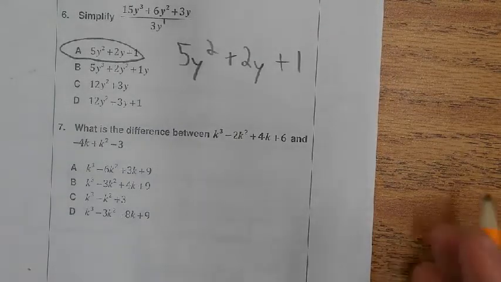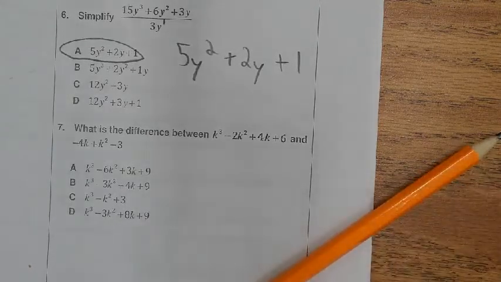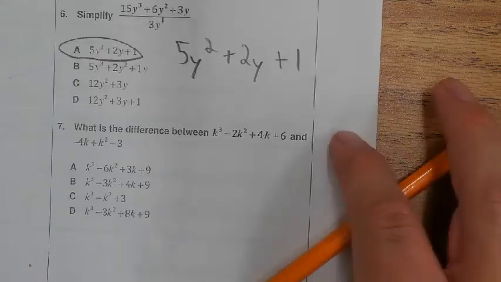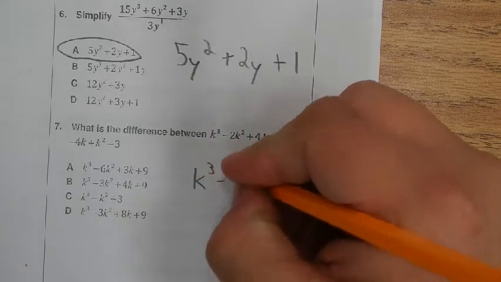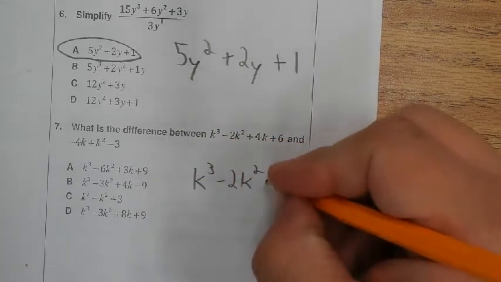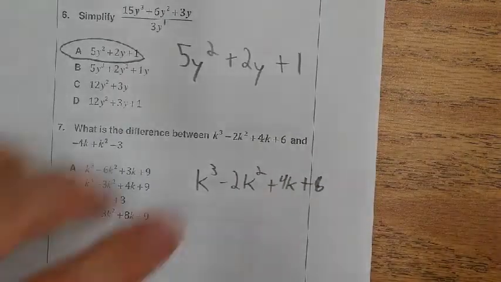All right, number 7. What is a difference? What operation is difference? Add, subtract, multiply, or divide? Guys, difference. Okay, we know sum is addition. Product is multiplication. Quotient is division. So what is difference? Subtraction, yeah, subtraction. So we're doing k to the third minus 2k squared plus 4k plus 6. So we are subtracting.